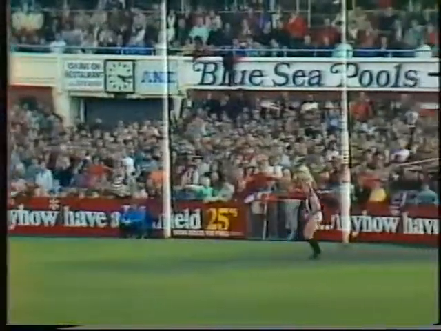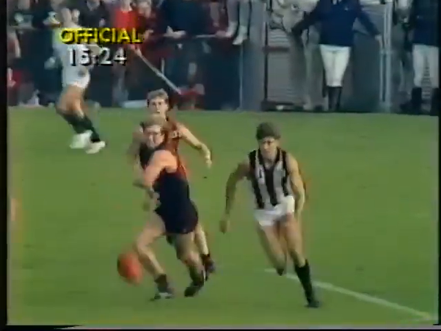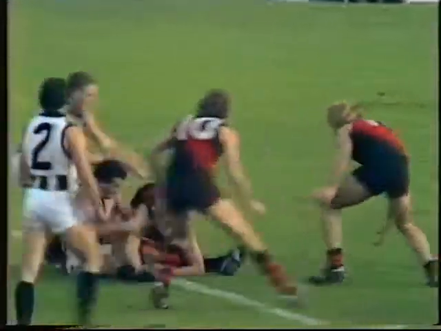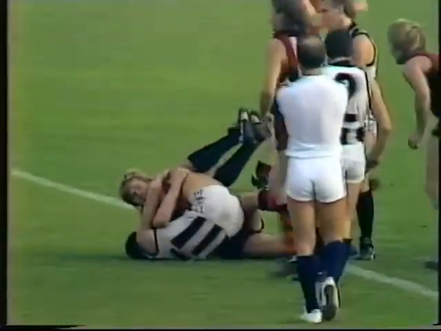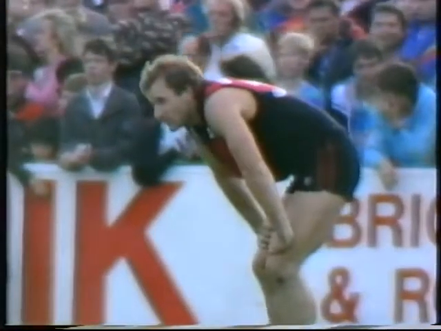Tim Watson in the hands of the trainers. He hasn't been right for a while. Just over 15 and a half minutes remaining. Kerrison. Collingwood need a goal and need it badly. A bounce to take place between centre and half forward. There's Tim Watson.